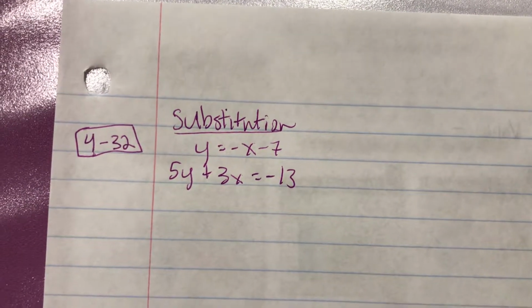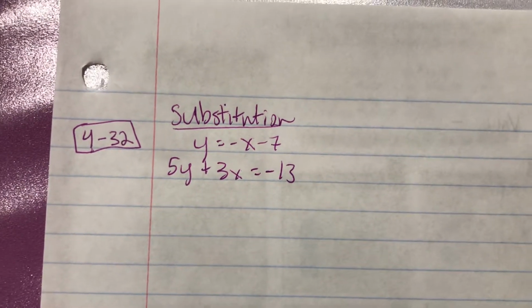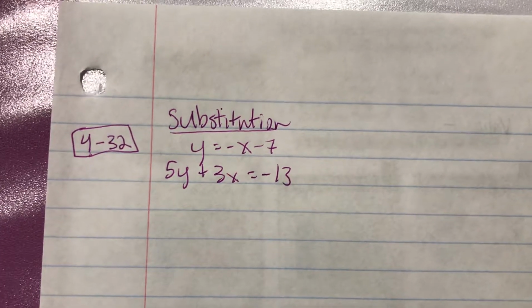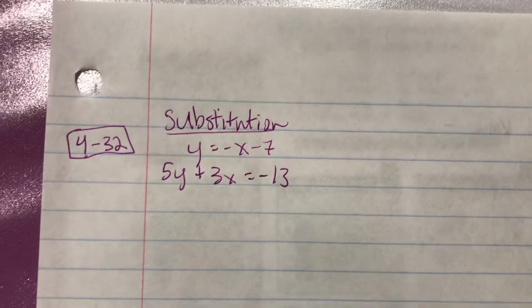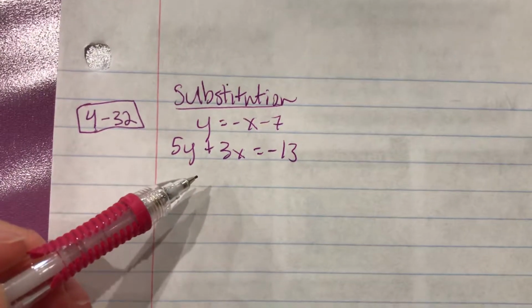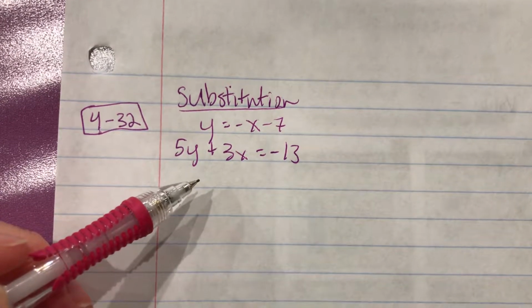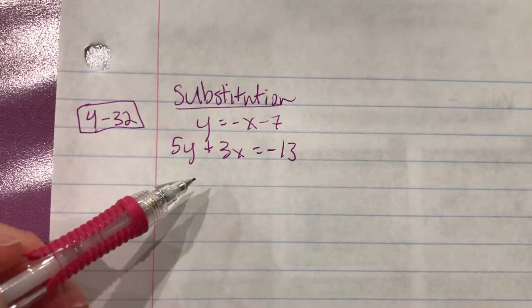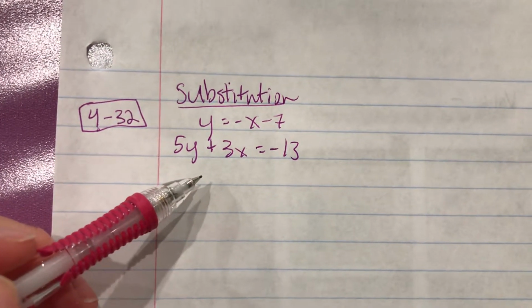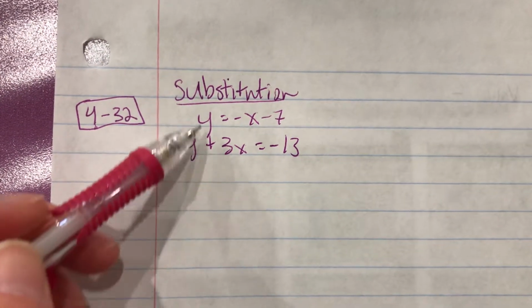In this video, I'm going to show you how to use the substitution method for solving a system of equations. And remember, a system of equations is just two or more equations. In the case of our class, it's going to almost always be only two equations. And you need to use them to solve for x and y.